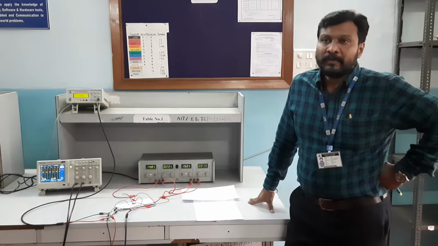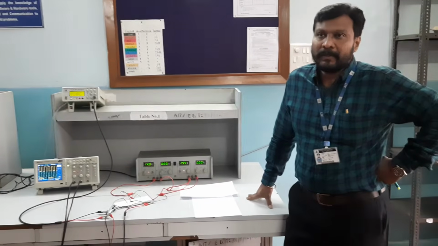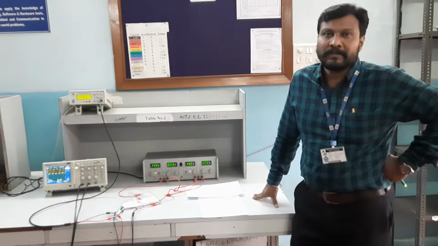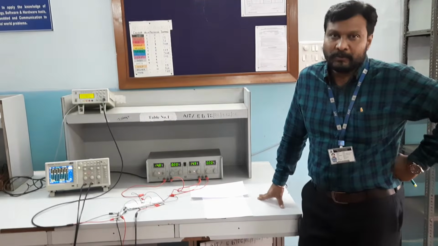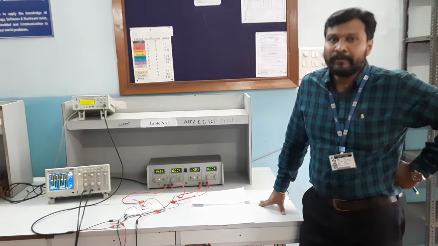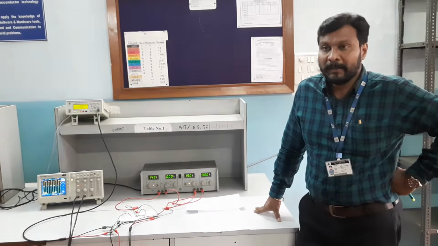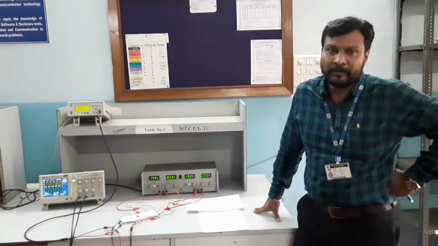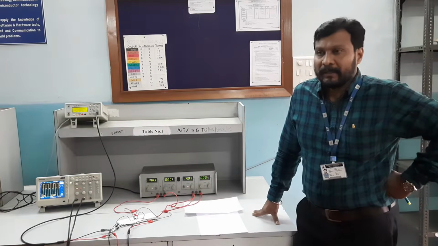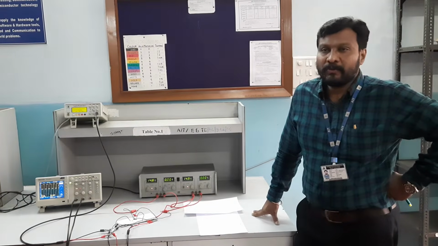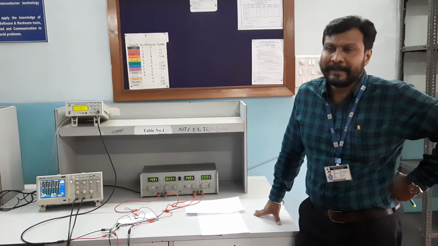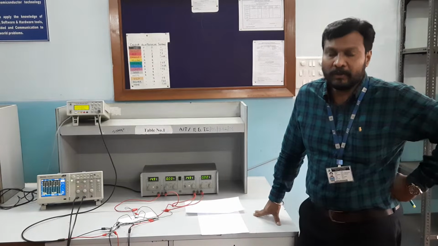So inverting mode means what? Which has got a negative terminal. OPamp has got two terminals: one is the negative terminal, the other one is the positive terminal. This negative terminal is known as the inverting point, and the plus terminal is known as the non-inverting point. So why is it known as the inverting terminal, and the plus terminal is known as the non-inverting terminal.